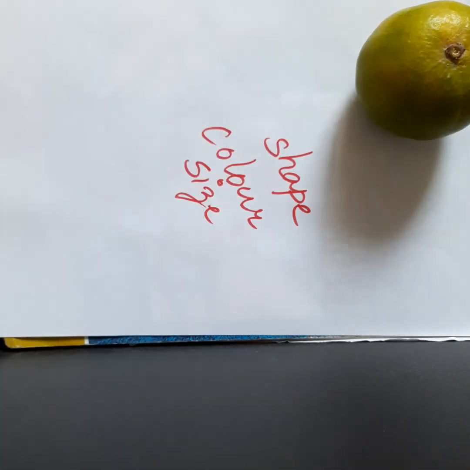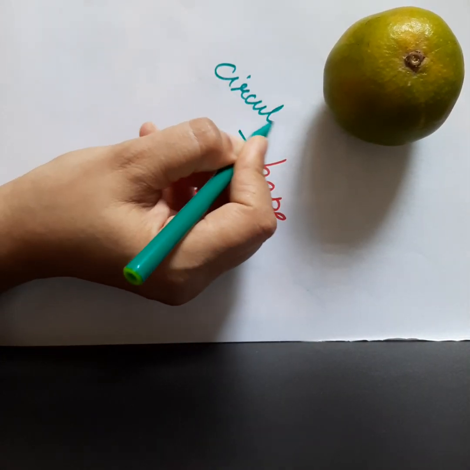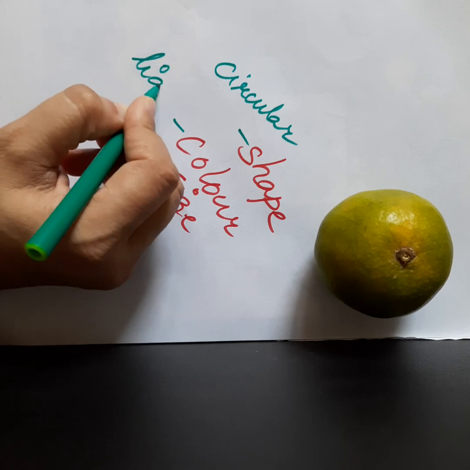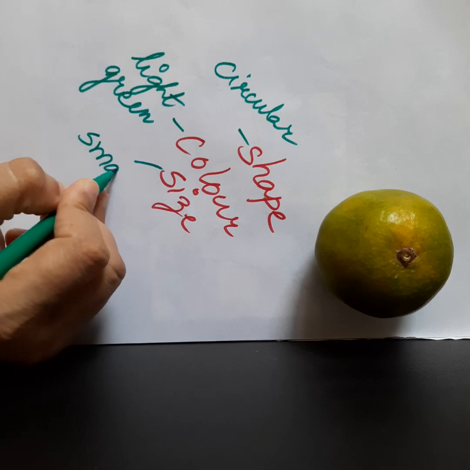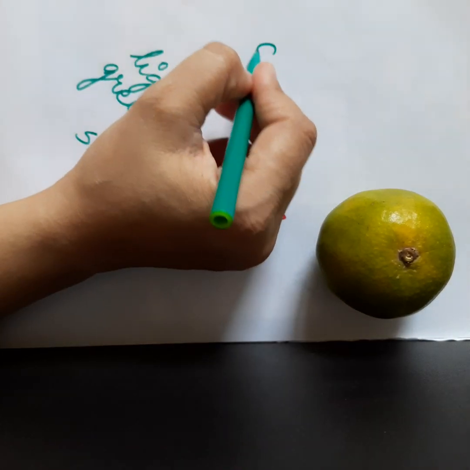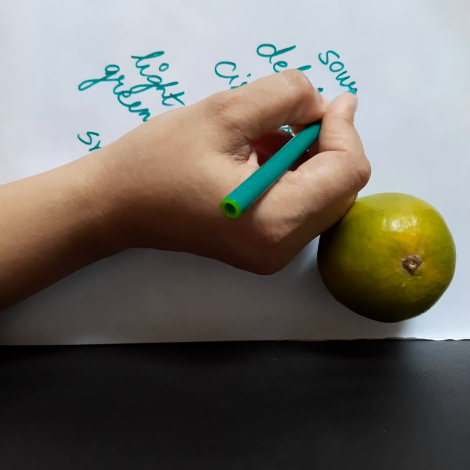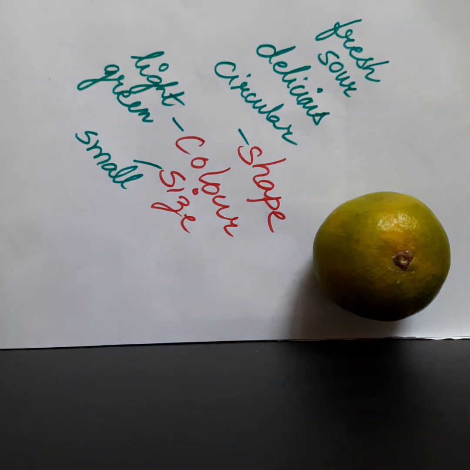So shall we? All right, we discussed the shape. It is circular. Very good. Then we said the color is slight green. Then we said the size is small. Okay. Then you said it is delicious. Yes. It is sour in taste. It is a fresh orange. Okay, fine. Let us have some more examples and we will try and understand the difference in the words that we use to describe an object.